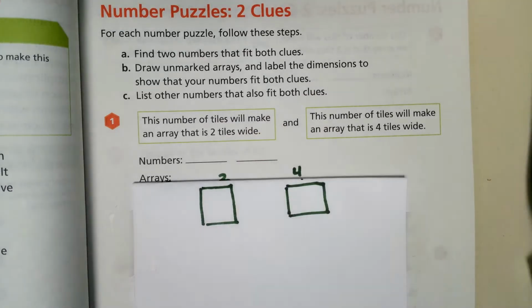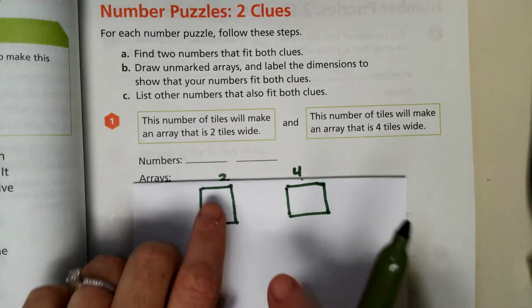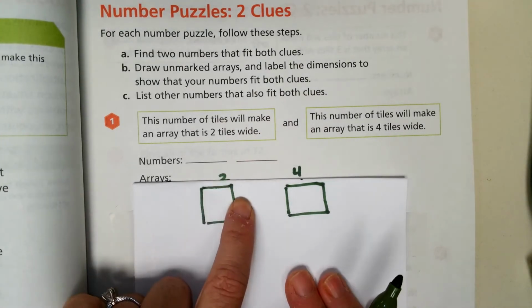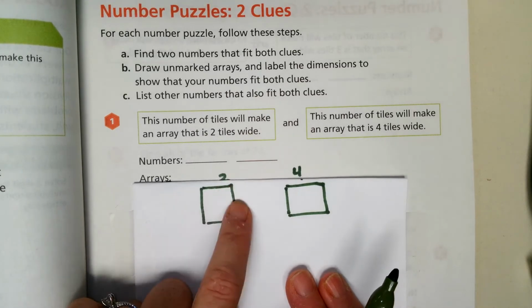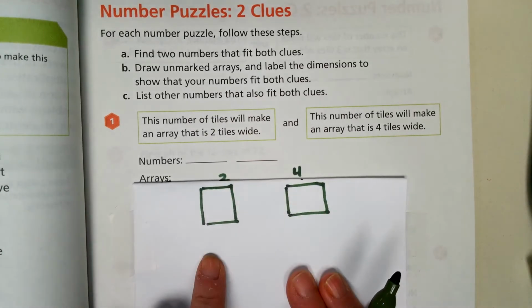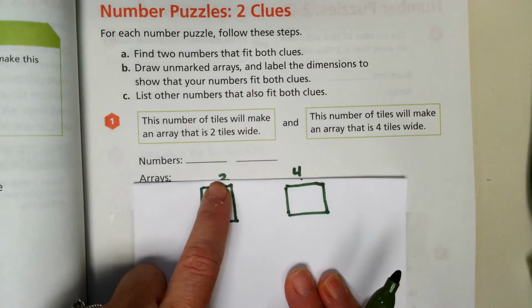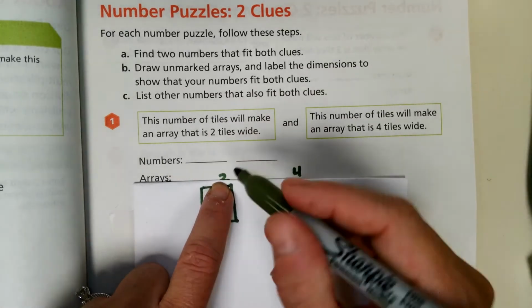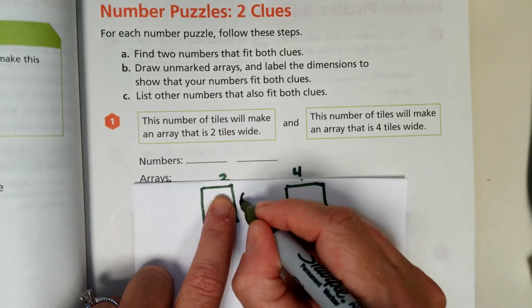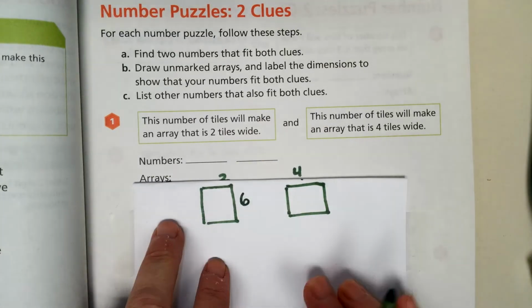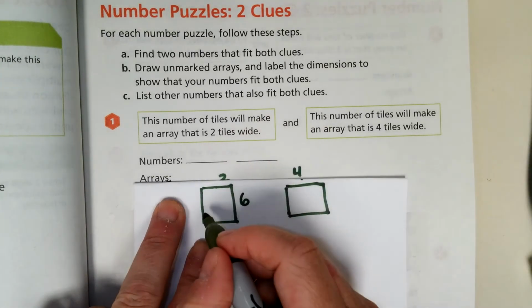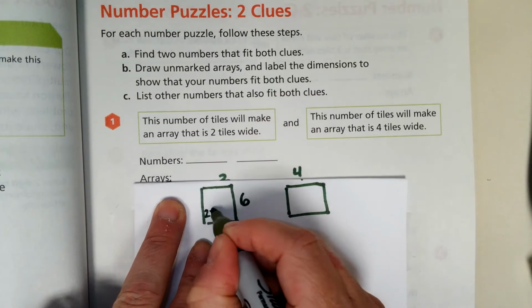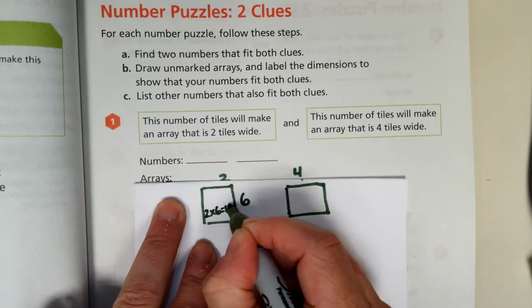All right, so let's take a look. For this array, 2 times something needs to be the same number as 4 times something. I'm going to try a number out. So we have 2. Let's try 2 times 6. 2 times 6 equals 12.